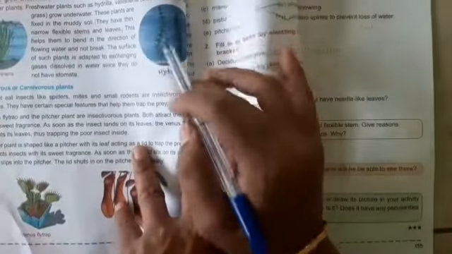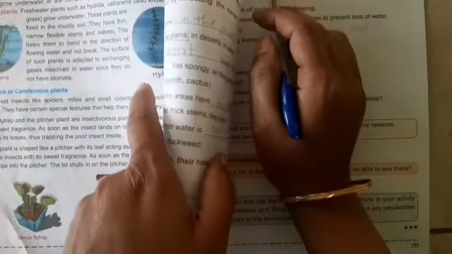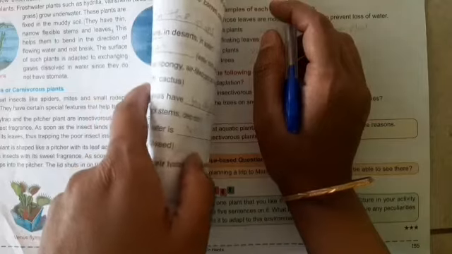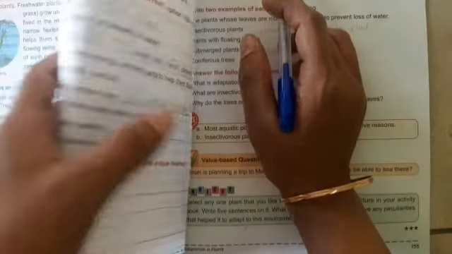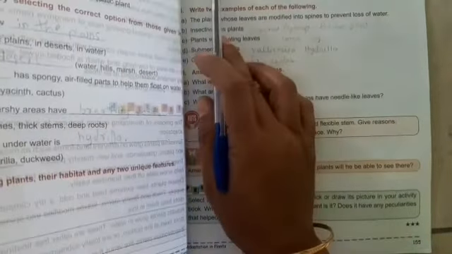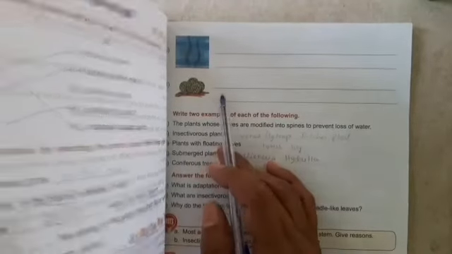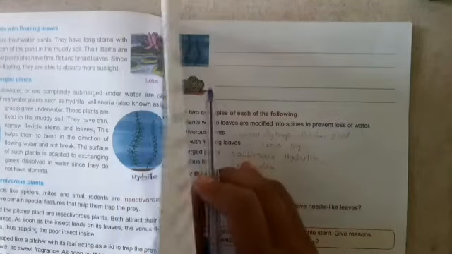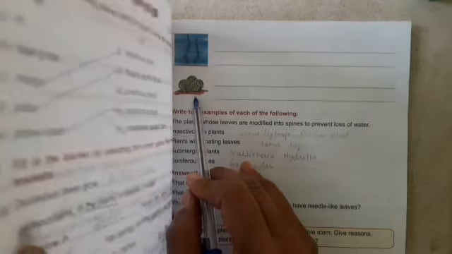Next is, see here, Hydrilla. It is an underwater plant. Its name is Hydrilla. Okay, it has a soft stem, floating stem. Next one is, this is Hydrilla over. Next is which type of plant? Ball cactus.